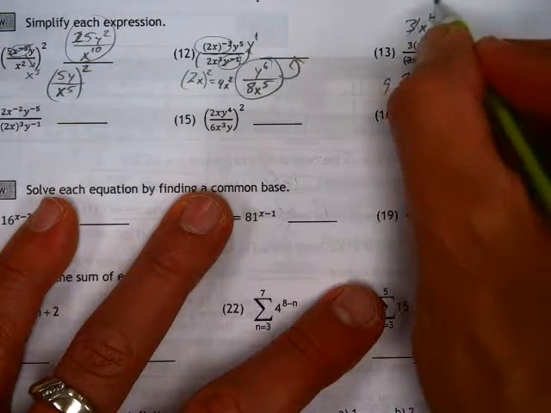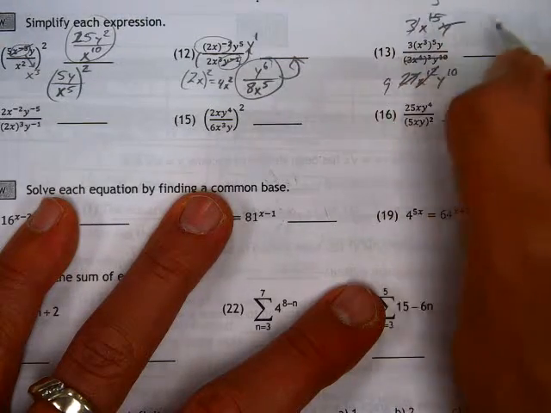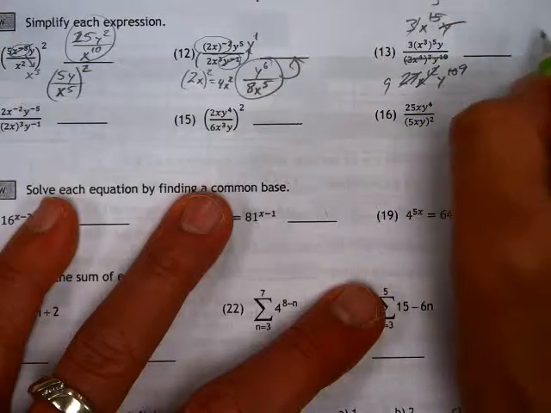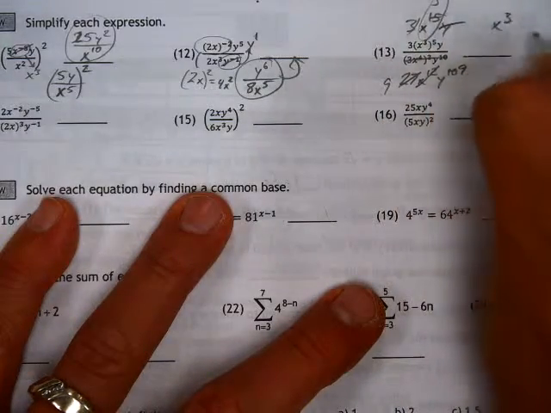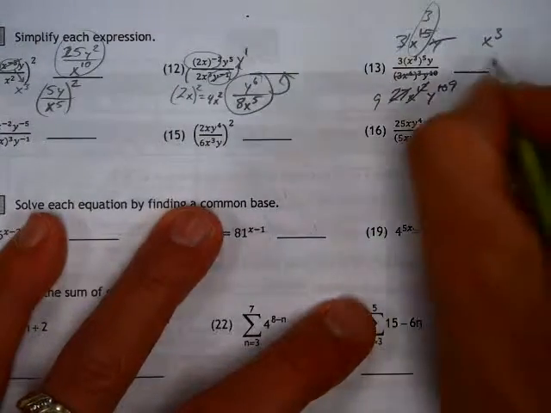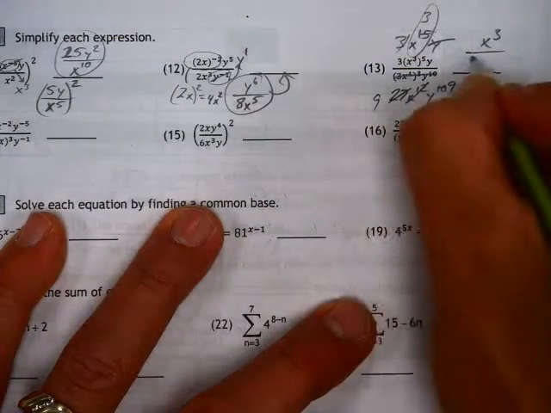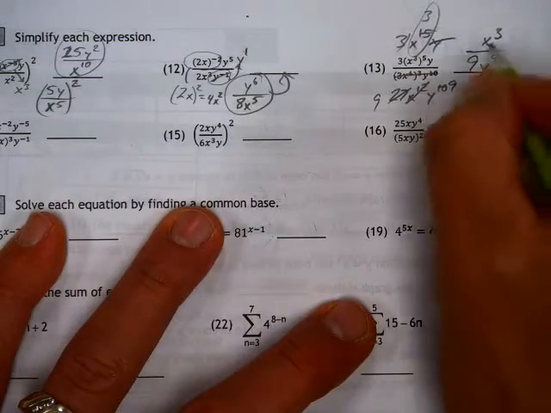All of these are gone. Only 3 are left up here. That guy's gone. Only 9 down here. Clean it up. Only thing left up top is an x to the 3rd. Only thing left on the bottom is a 9y to the 9th power.